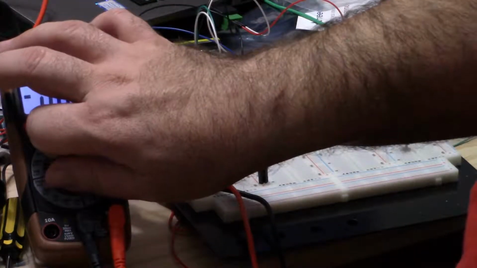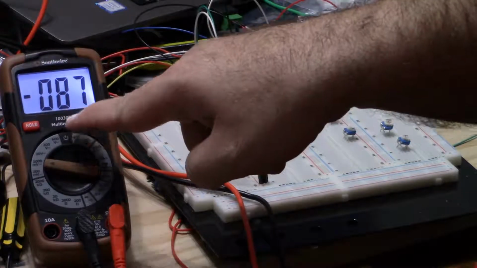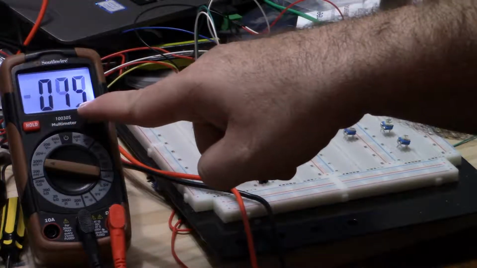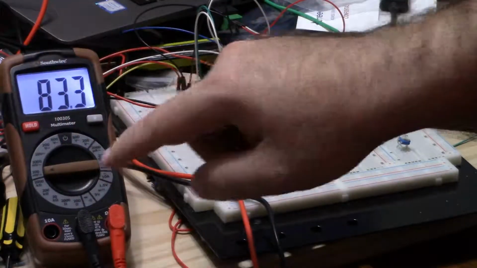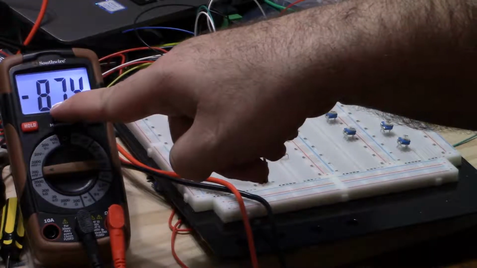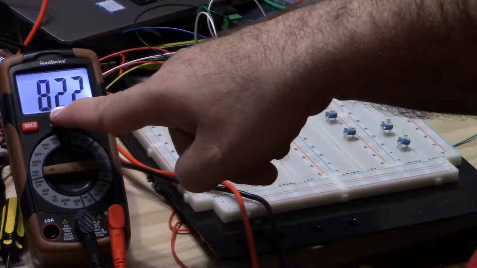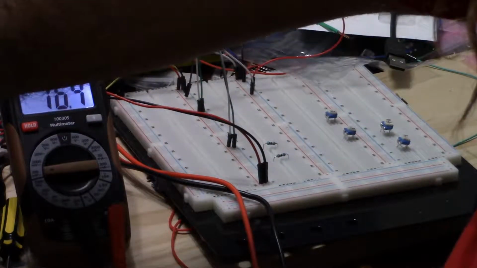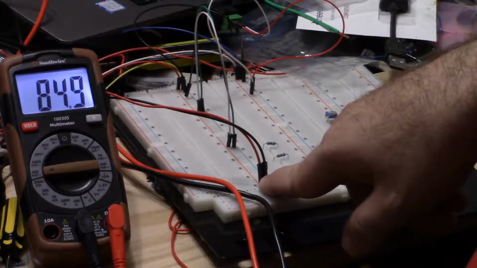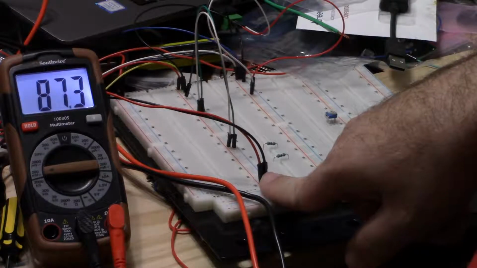Let me switch to a more sensitive voltage reading. So now we're on millivolts, 87 millivolts. But if I do 200, so right now I'm getting minus 87 and plus 87 millivolts. That's interesting, because we were certainly getting more than that on the oscilloscope. But once again, this load is connected in series with the plug.